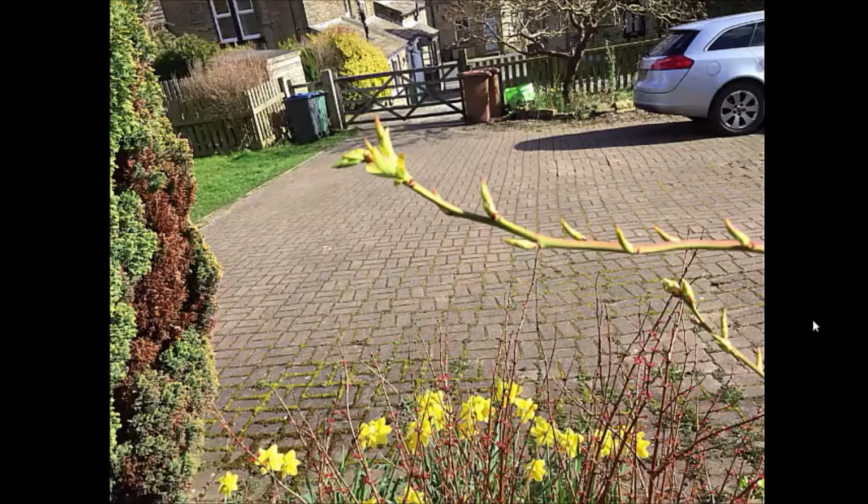So let's have a look and see how we can make a collage using Pic Collage. To start with, you'll need the Pic Collage app. This is free and you can get it for iPhone, iPad, Kindle Fire, Android tablet, or you can also get it for an Android phone.